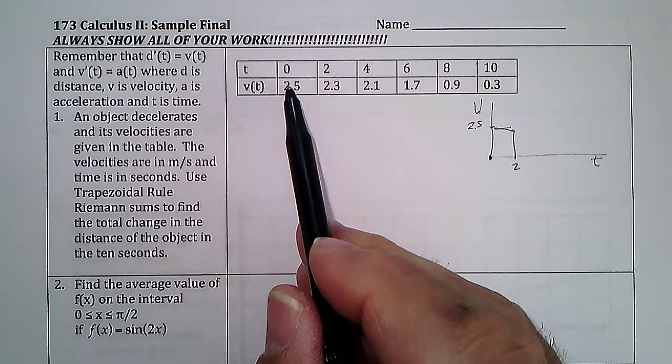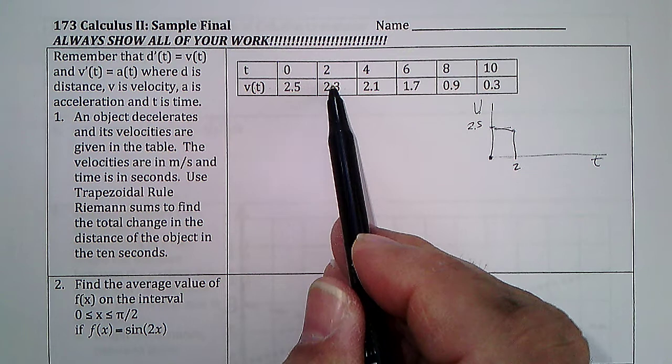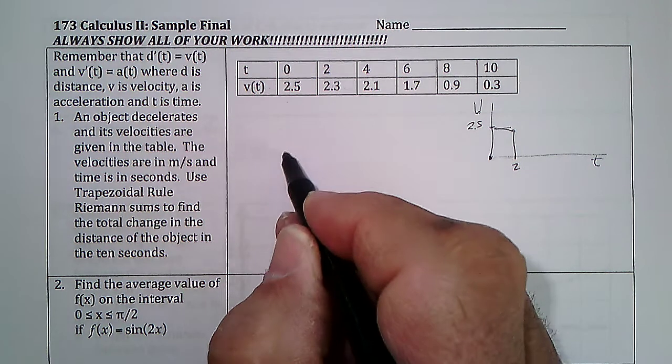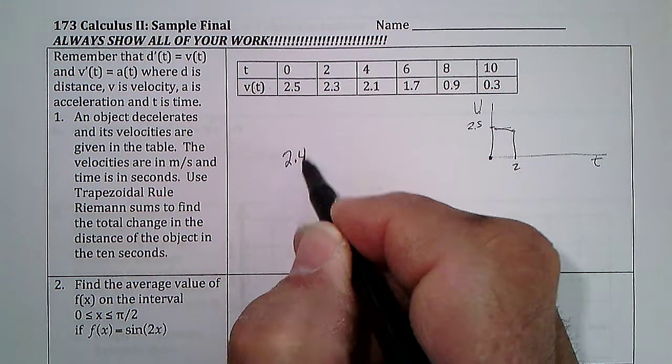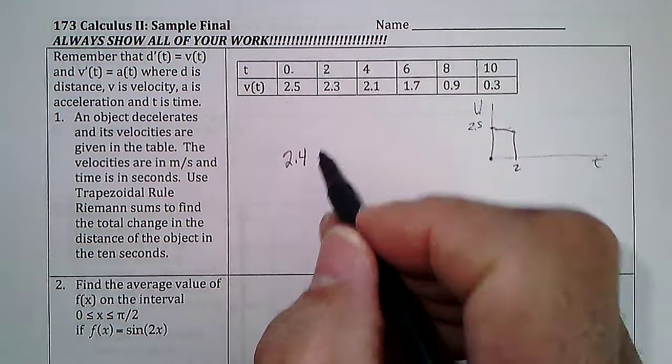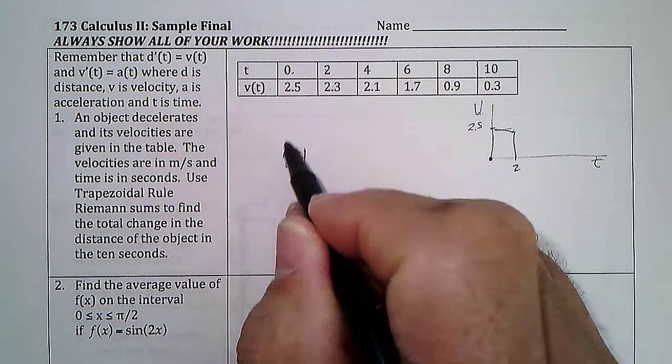So 2.5 plus 2.3 divided by 2 is 2.4 over the time interval of 2 seconds.